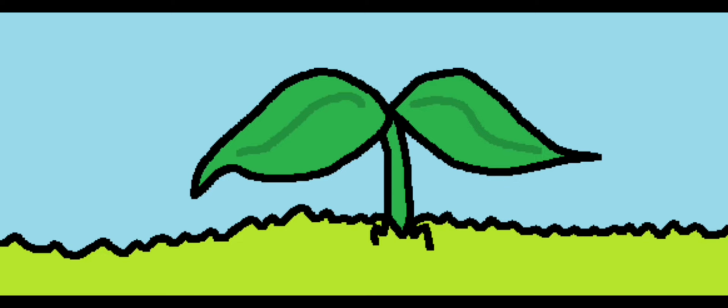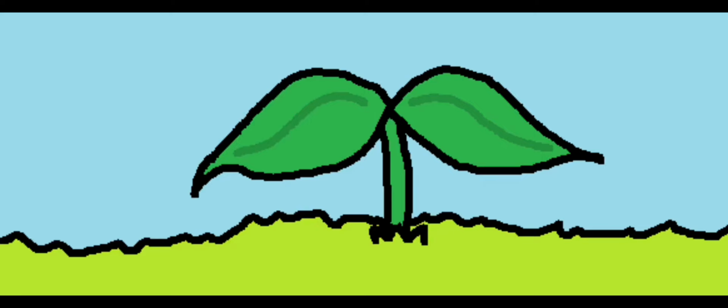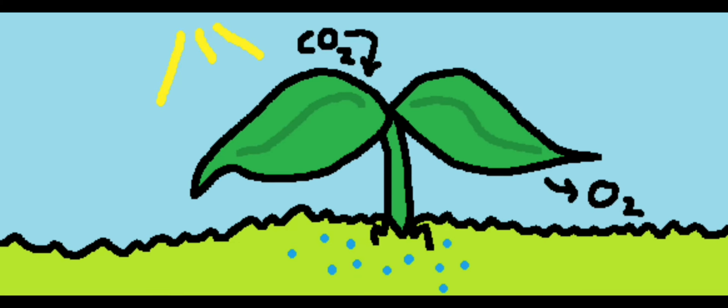One of these, the chloroplast, is full of chlorophyll, which makes the plant green. Within the chloroplast is where photosynthesis takes place. Photosynthesis is a process where the cell takes in sunlight, carbon dioxide, and water to produce food and the air we breathe. Photosynthesis can be divided into two processes, the light-independent and the light-dependent part.